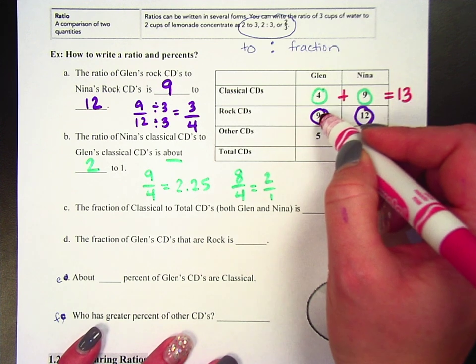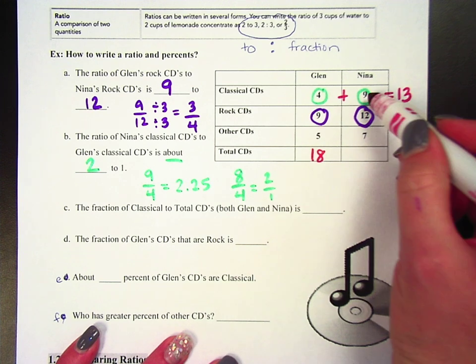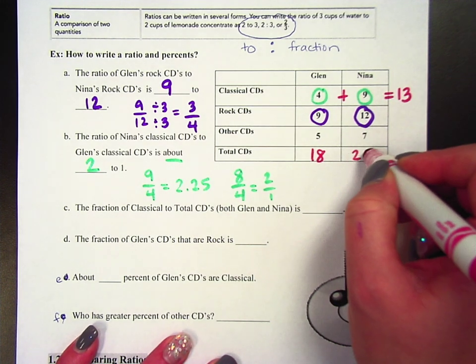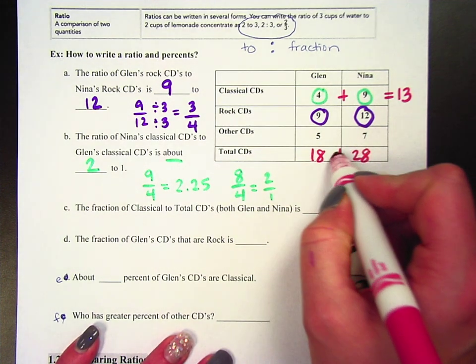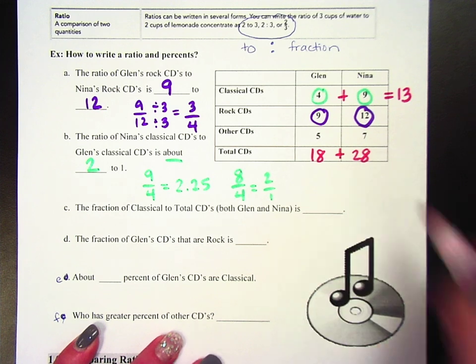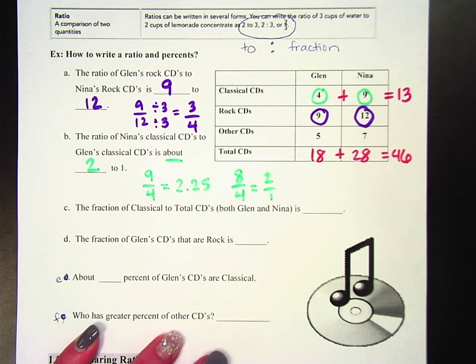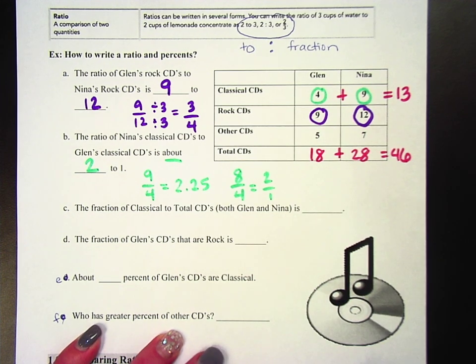Glen is 4 plus 9 plus 5, so we get 18. Nina is 9 plus 12 plus 7, so that one is 28. To get the total between Glen and Nina, we add both totals and get 46. So in my whole table, we have 46 CDs.